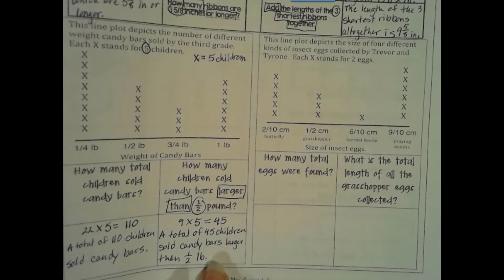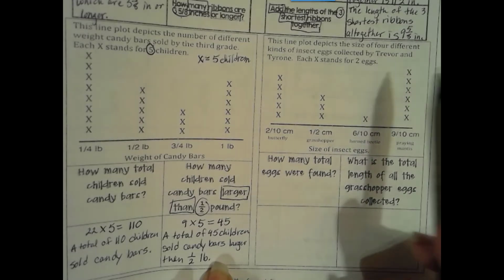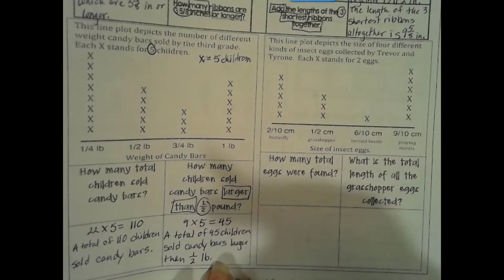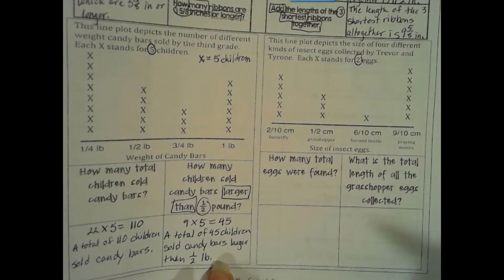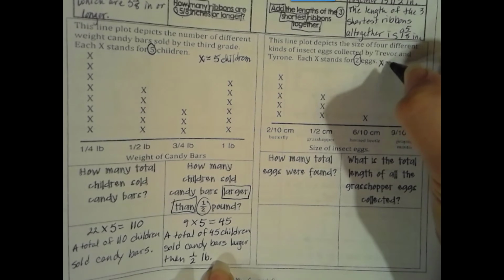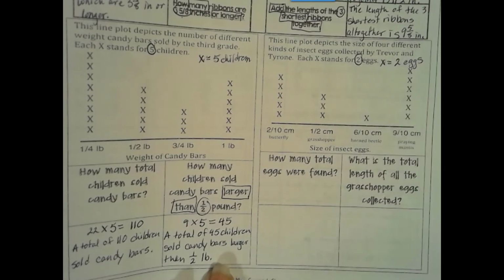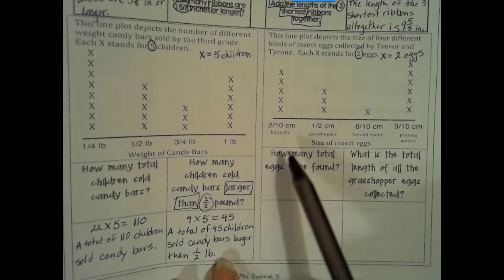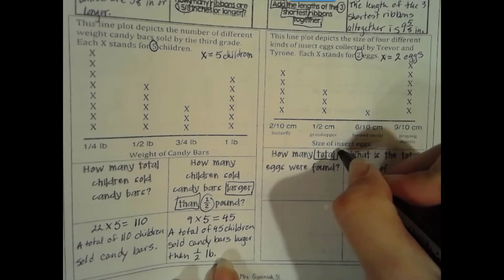Okay, we have another line plot. This line plot depicts the size of 4 different kinds of insect eggs collected by Trevor and Tyrone. Each X stands for 2 eggs. So 1 X is equal to 2 eggs. That is our key there. We need to make sure we remember. So how many total eggs were found?